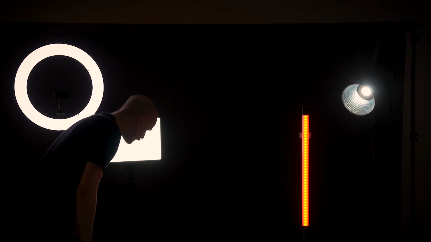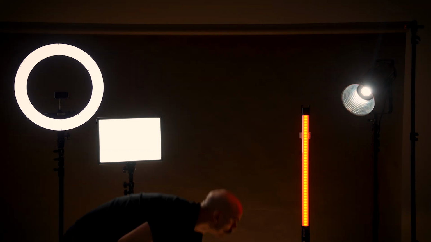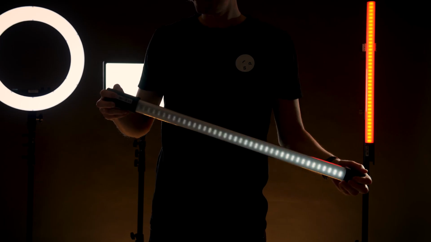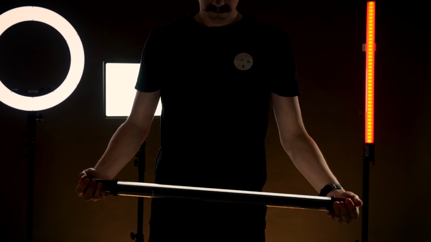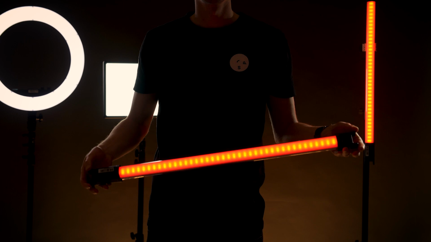LED tubes, or LED light tubes as they also are called, allow you to use regular or colored lights to create nice effects and change the mood of your photo or video. In our assortment, you can buy both LED tubes separately or in bundles, and some of them can be connected and controlled with an app or remote control.